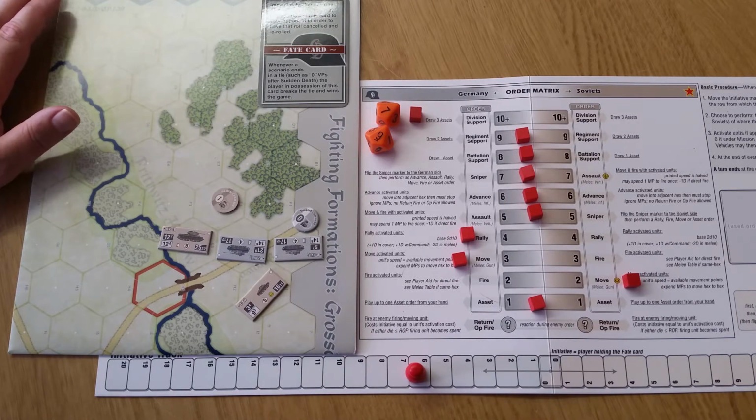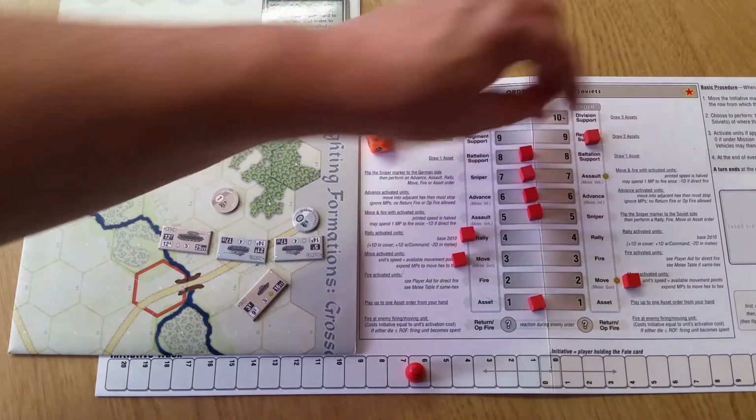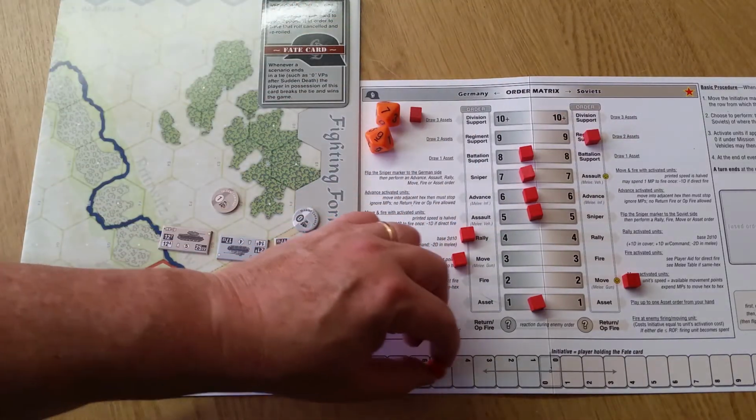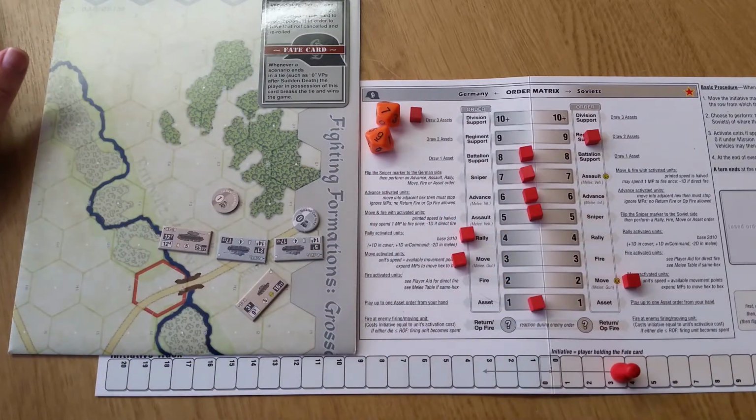The German says, well, I still want to draw some, I want some assets too, so I'm going to spend 9 and put it back this way by 9. 1, 2, 3, 4, 5, 6, 7, 8, 9. So the Soviet gets a choice.